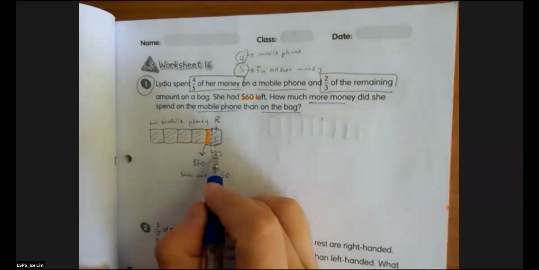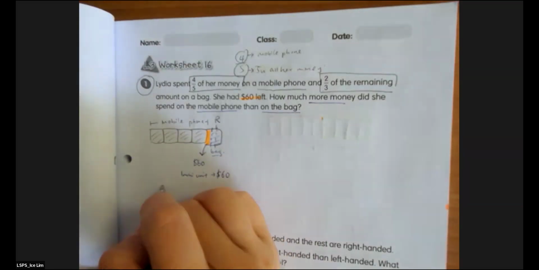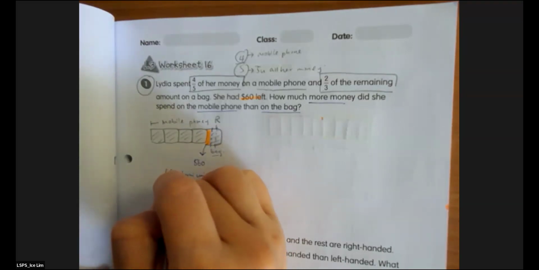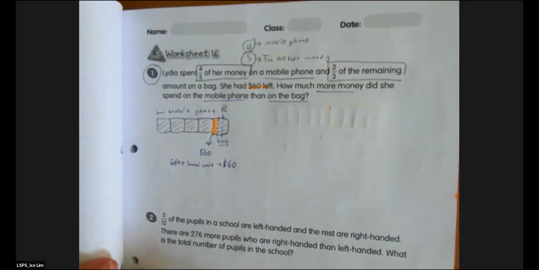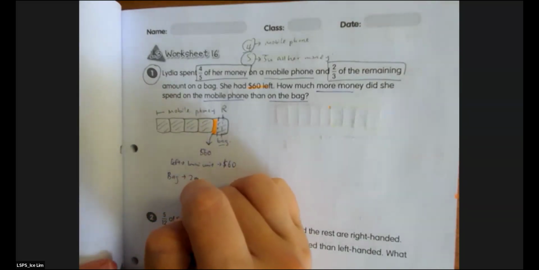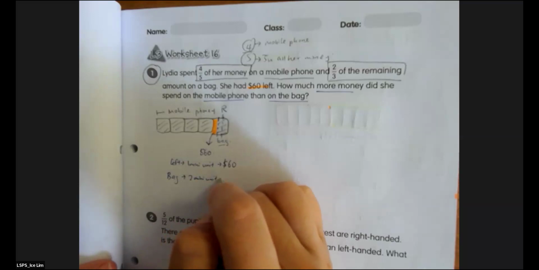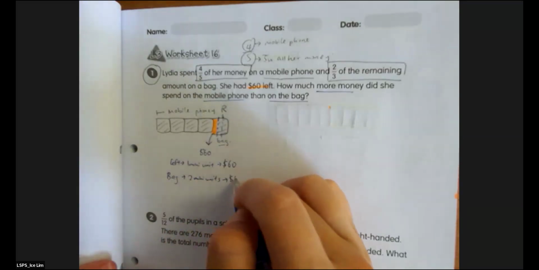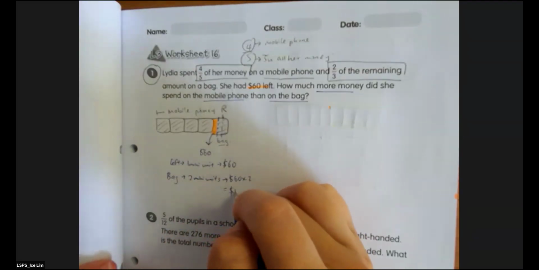So find the bag. This is left. So spent on the bag is 2 mini units. So that's $60 times 2, that's $120.